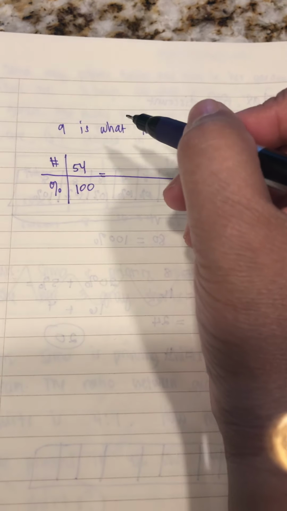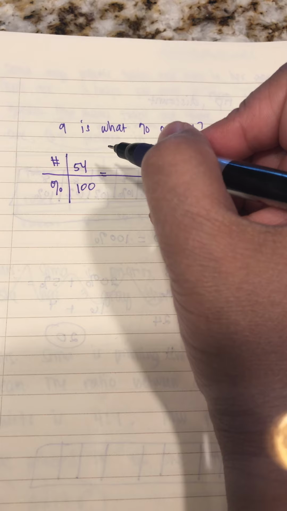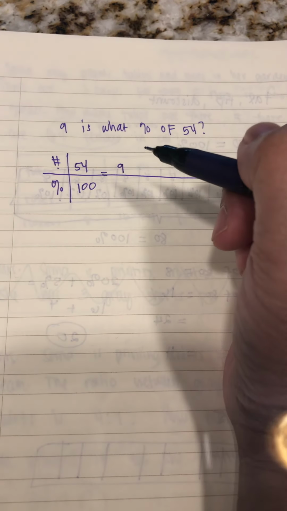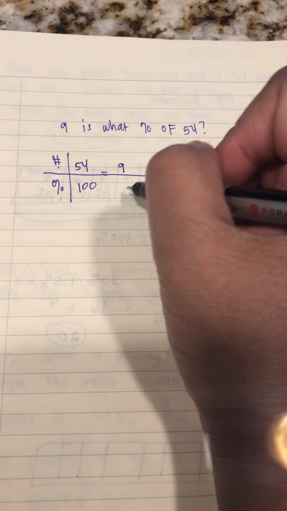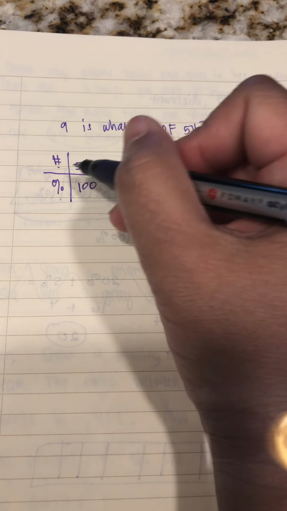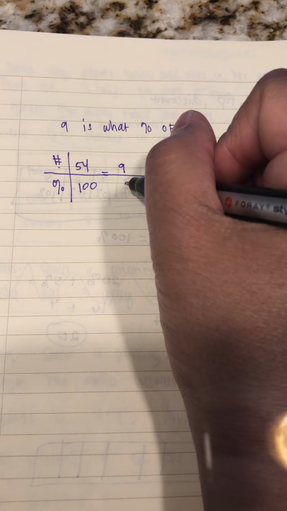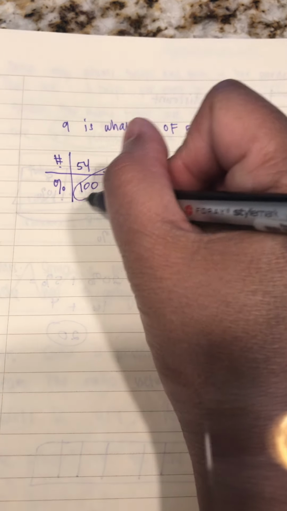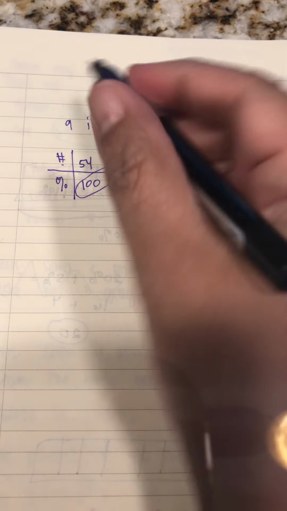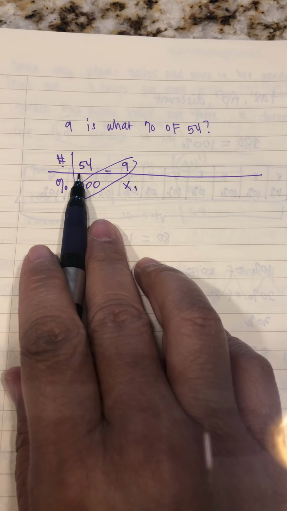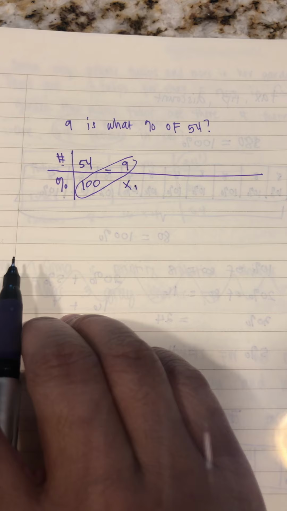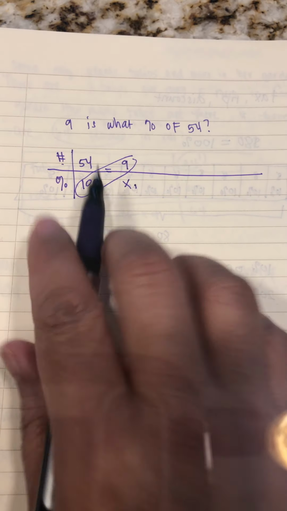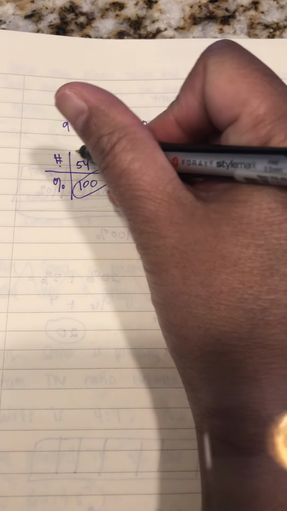The 9 is another number. So we will put it here on top because that's your number. And we want to find out the percentage of that with respect to your 54. So this is X. So then you do your usual proportion. Or you can even do 54 divided by what? That will give you 9. 6, right? So you can also do 100 divided by 6. Or you could just do your cross multiplication.